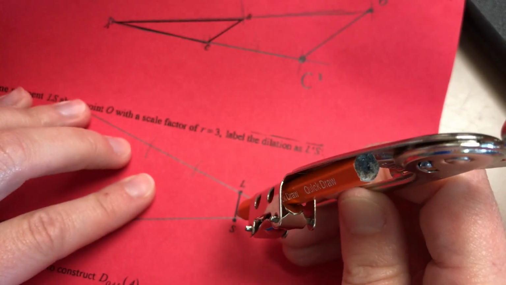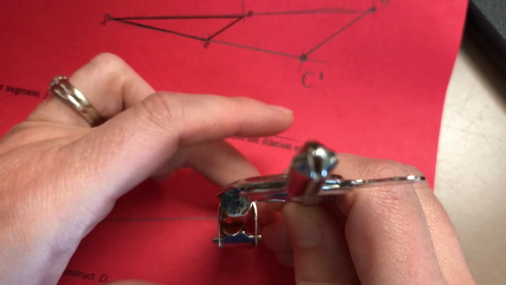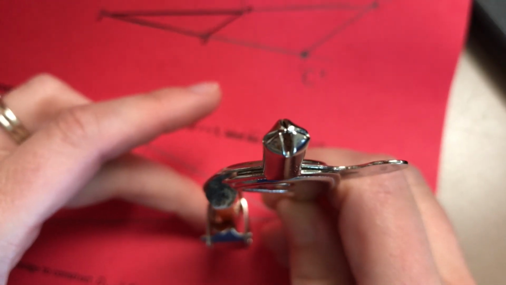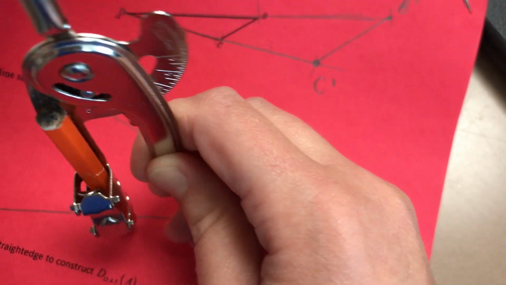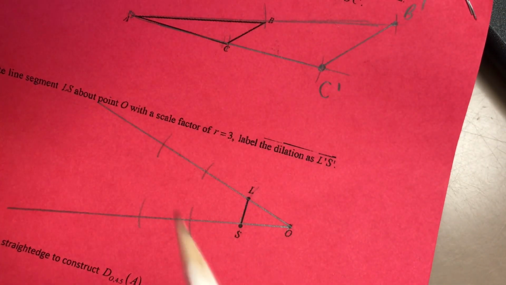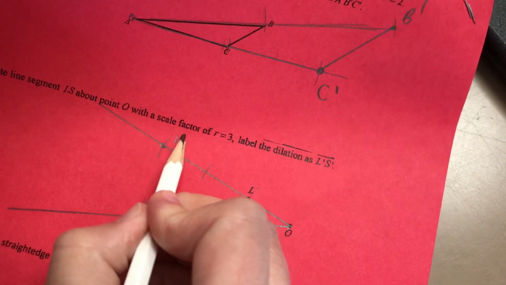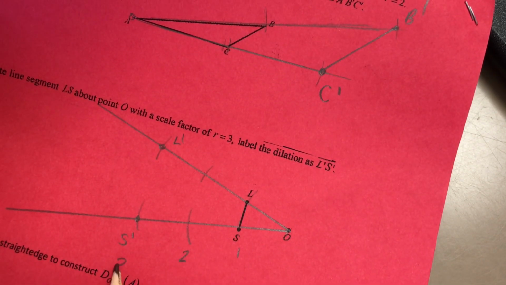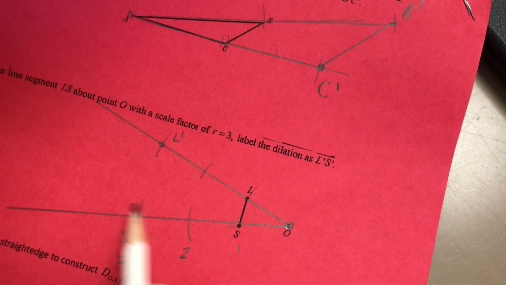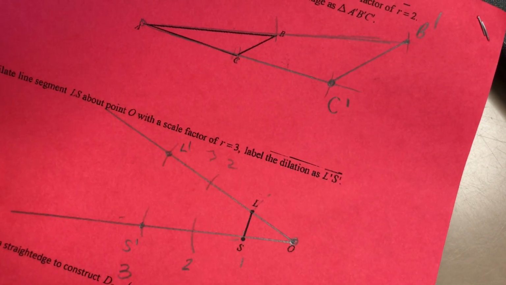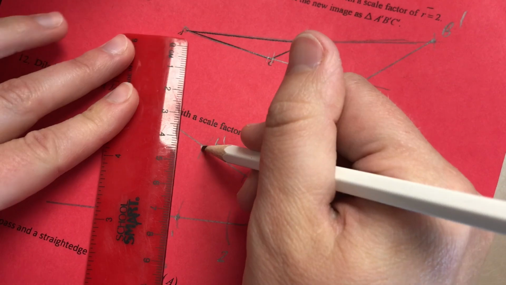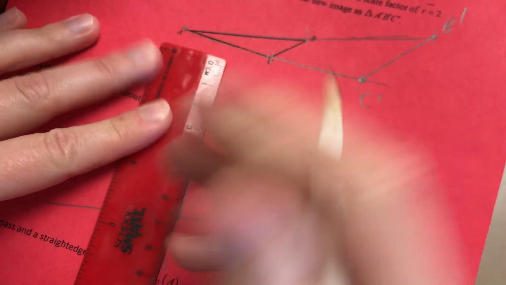O to S, adjust my compass. It looks like it's almost the same length, but just double checking. 1, 2, 3. So here's S prime. Here is L prime. Think of it like a number line. The center is 0, 1, 2, 3. If you wanted to check, that's what you should do to check. And then we have our line that we draw. Perfect.